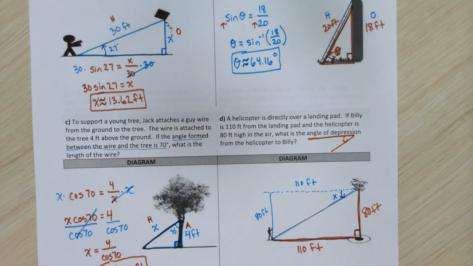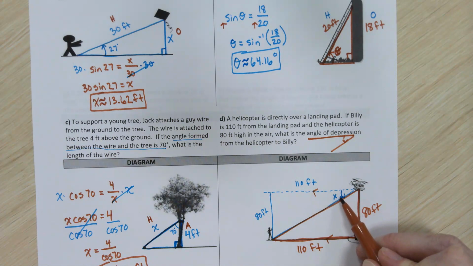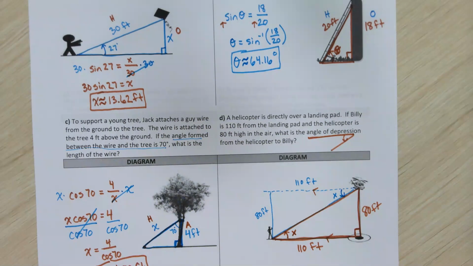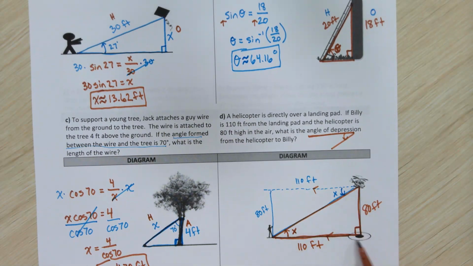Or the other option, if you want to continue to use this bottom triangle that I have outlined in brown, is we need to think about how horizontals are parallel to each other, which means this angle of depression is an alternate interior angle with this angle of elevation down here at the bottom. So those are going to be equal to each other. Now I used x here because that's most of your instinct, but you could also put theta since it's a mystery angle. Most people use this bottom triangle, so that's the one that I'm going to focus on.